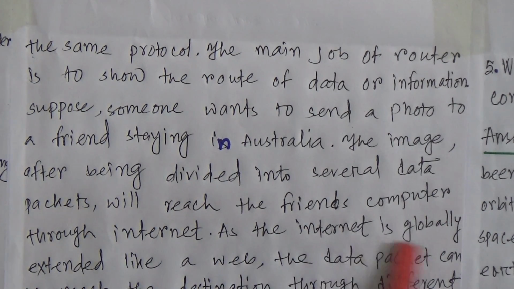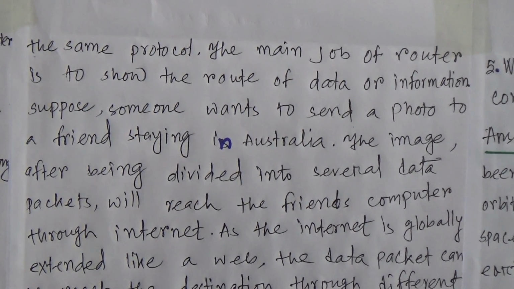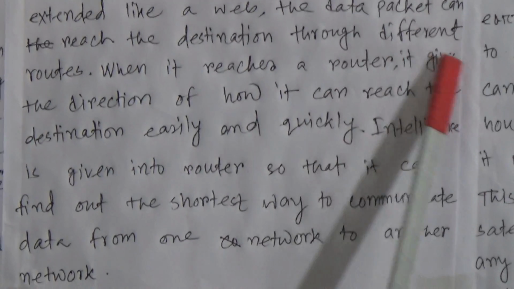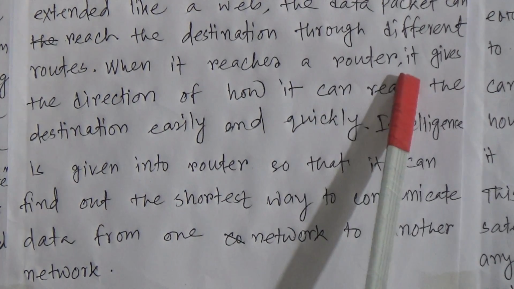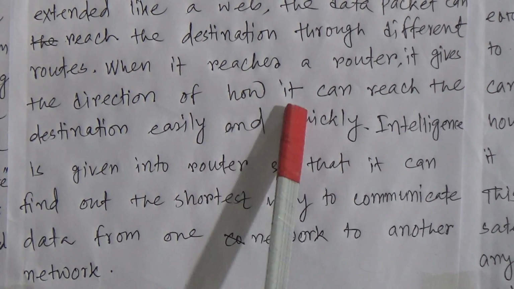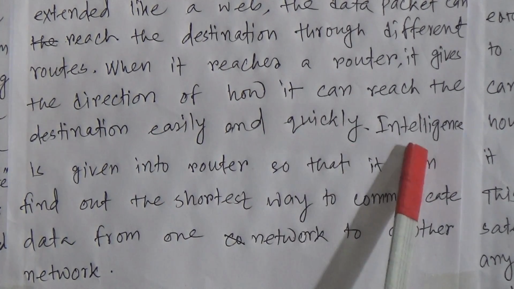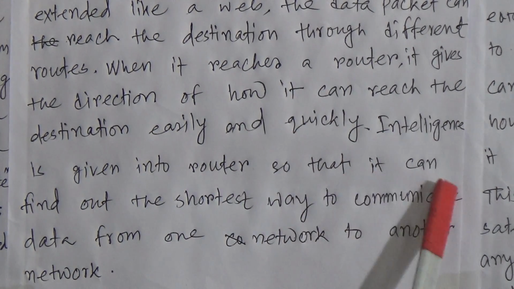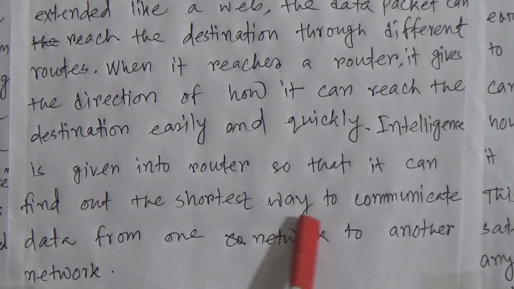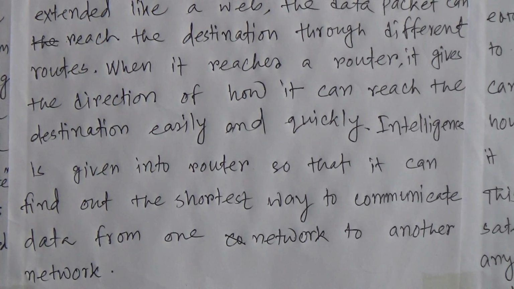As the internet is globally extended like a web, the data packet can reach the destination through different routes. When it reaches a router, it gives the direction of how it can reach the destination easily and quickly. Intelligence is given into router so that it can find out the shortest way to communicate data from one network to another network. So my students, this is our answer of question 4.